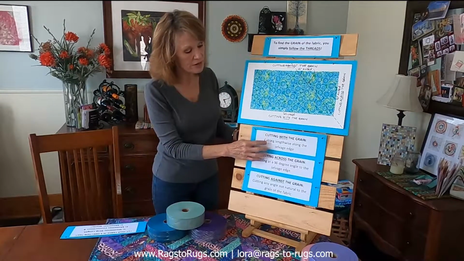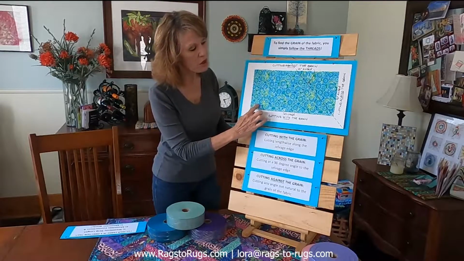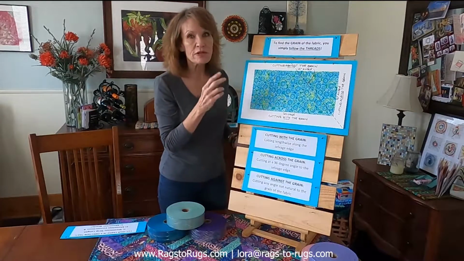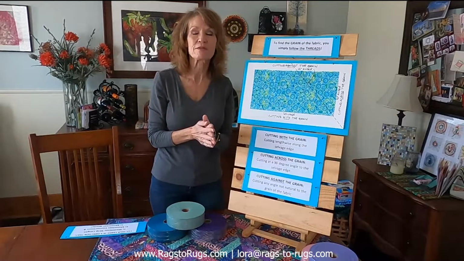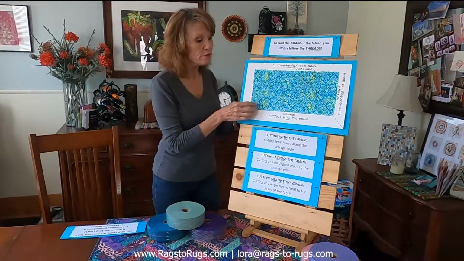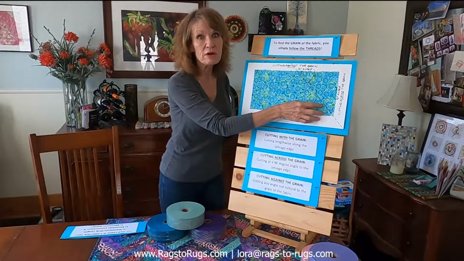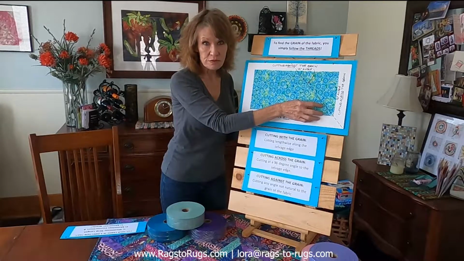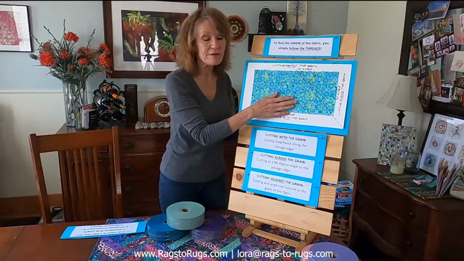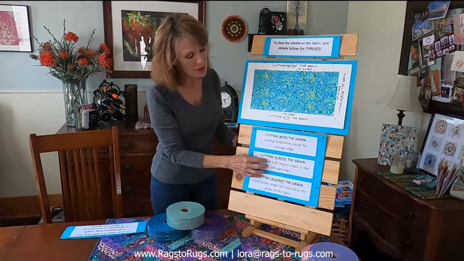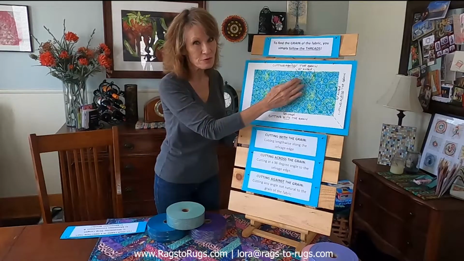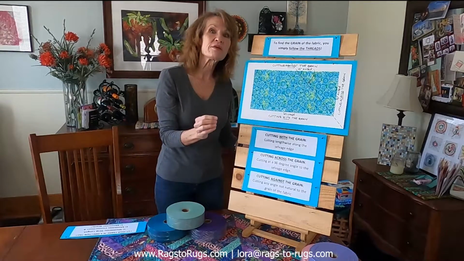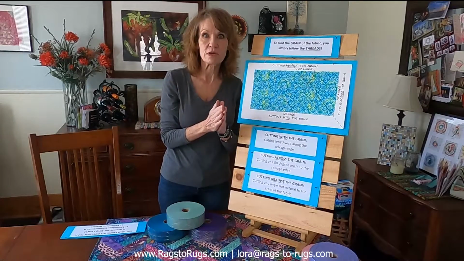Cutting with the grain is cutting lengthwise along the selvage edge. So let's just say you had a 6-yard piece of goods that you just picked up for a good price at the fabric store. When you cut with the grain, you're going to get 6-yard strips of fabric to make your rug, right? Whereas if you cut across the grain, again, cutting at a 90-degree angle to that selvage, you're going to be limited by the width of that piece of goods.